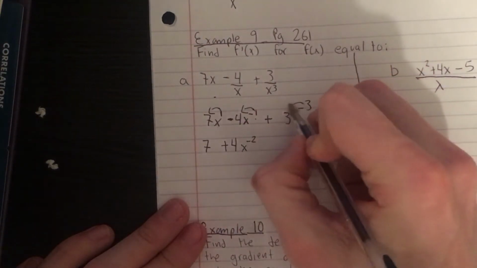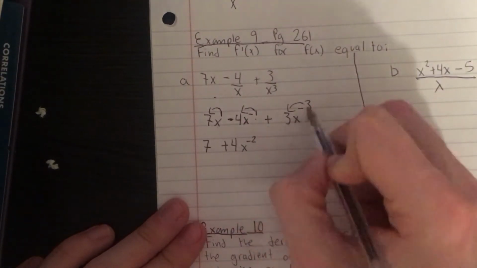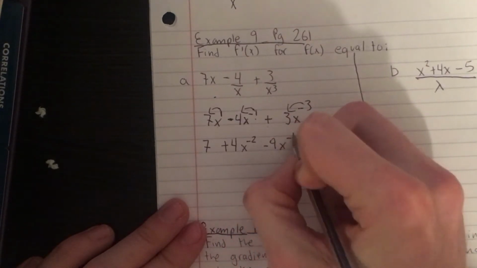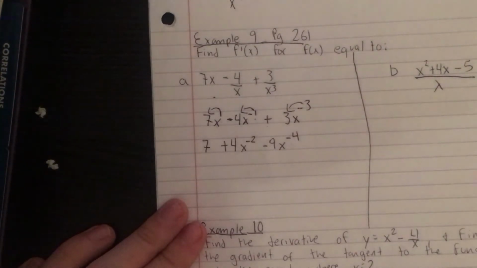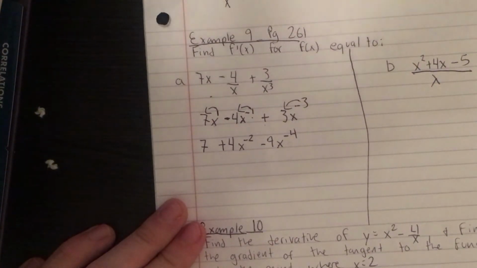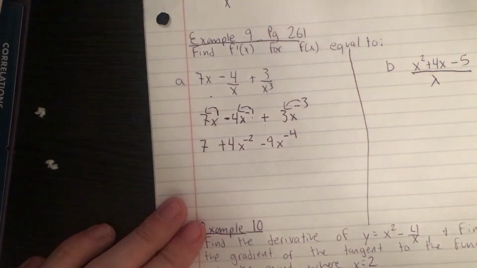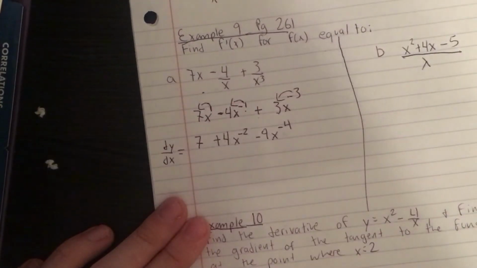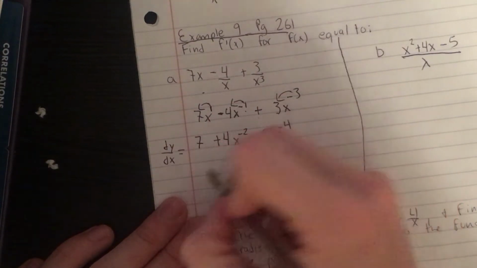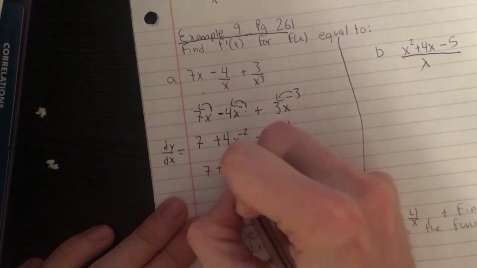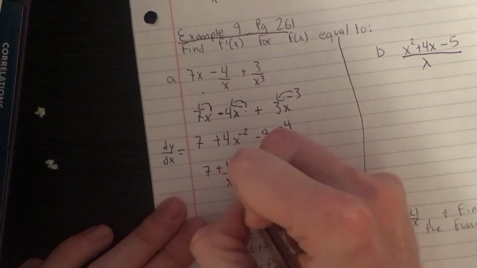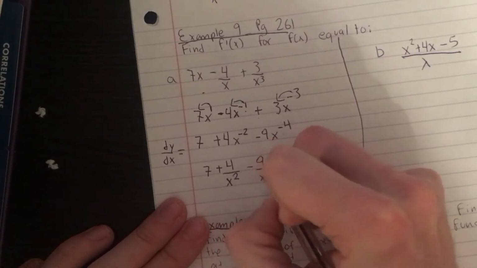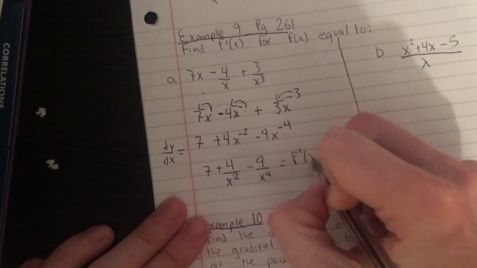And then the same thing here. Positive 3 times negative 3 is negative 9. If I subtract 1 from the power, it's going to be minus 4. And so lastly, when we're writing this derivative, this is what dy dx is. We want to make sure that our final answer has positive exponents. So what I'm going to do is bring those exponents back to the denominator to make them positive, minus 9 over x to the fourth. And this is what f prime of x is.